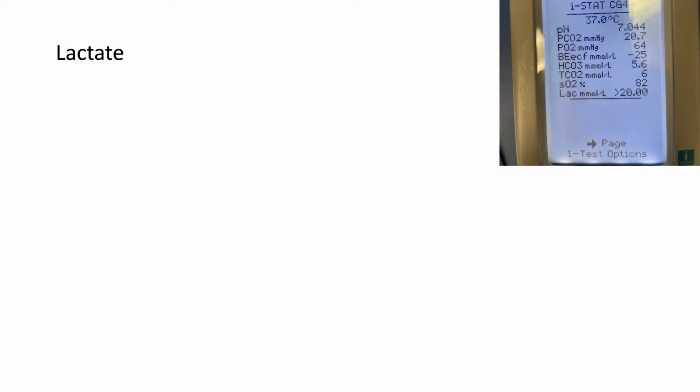Let's talk about lactate for a sec. If you look at this patient's lactate, it is really high. The machine doesn't measure above 20, so it just tells you it's more than 20. So what is lactate? It's the conjugate base of lactic acid. We all produce it. We're all in kind of a steady state. So it's constantly produced from pyruvate. When you do a gas, you never see a lactate of 0, even in healthy patients.